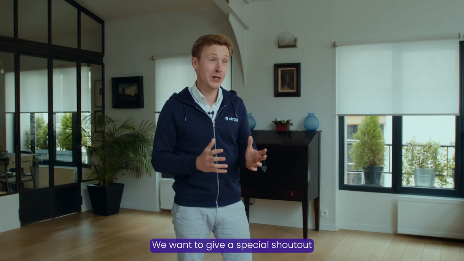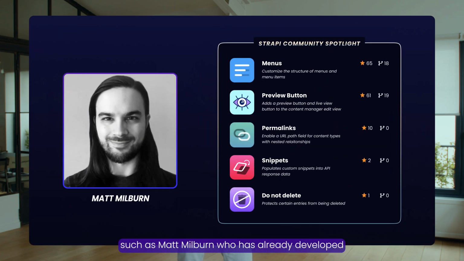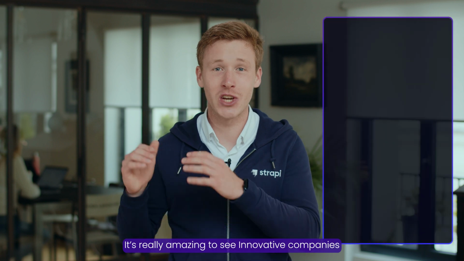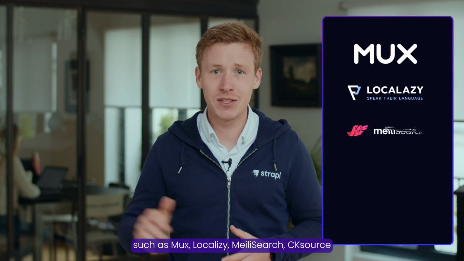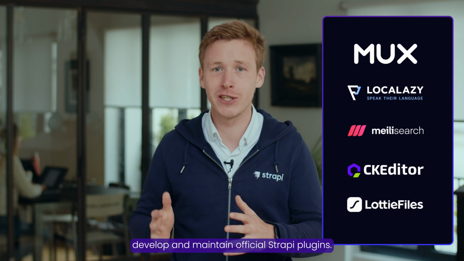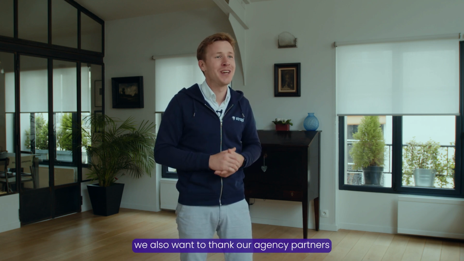We want to give a special shout out to community plugin developers such as Matt Milburn, who has already developed 5 plugins such as menus and preview button that average 5,000 downloads per week. It's really amazing to see innovative companies such as Mux, Localizely, MeiliSearch, CKSource, and Lottiefiles develop and maintain official Strapi plugins.